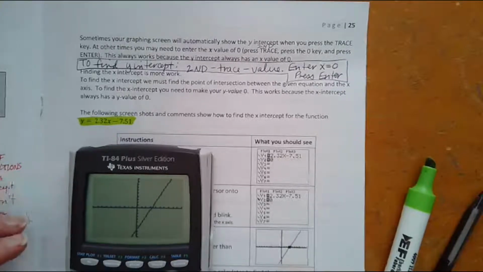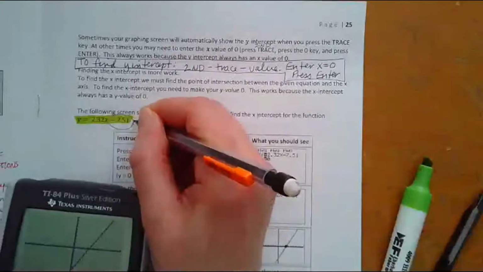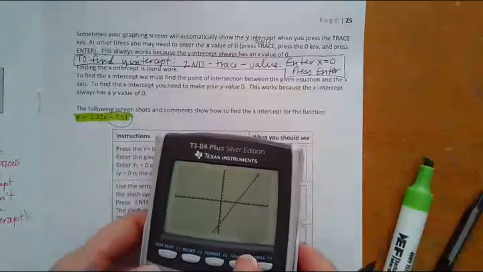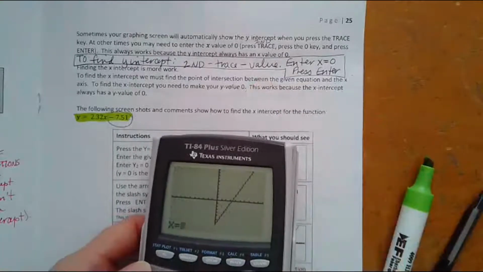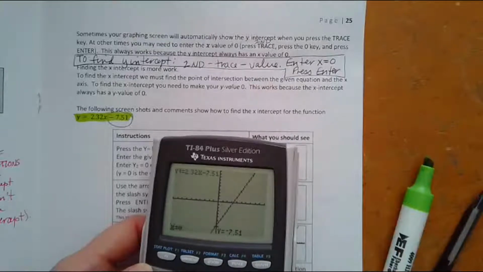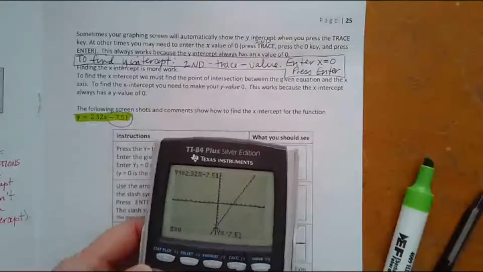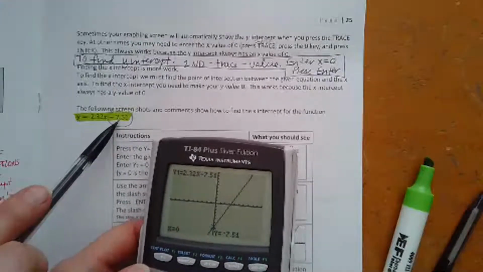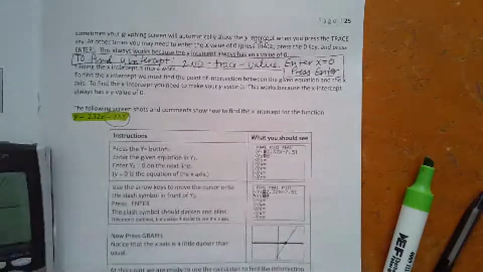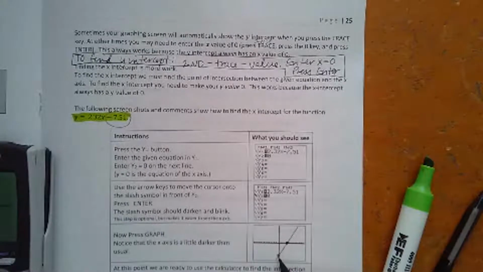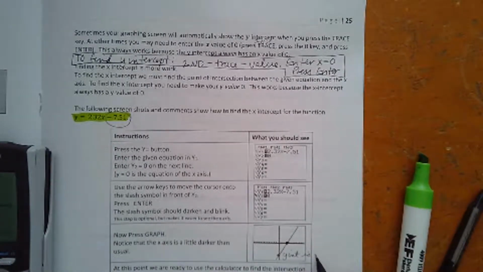Now that you know the little trick that this is the y-intercept, let's just check that with our calculator. Let's go second trace, like I did up here. Press value, put a 0 in, enter, and sure enough, I get -7.51, right? That matches. Okay, that was easy. I probably didn't even need to do that because it was just right in the face here. But now let's find the x-intercept. So the y-intercept is really nice and easy to find. Y-intercept is -7.51.